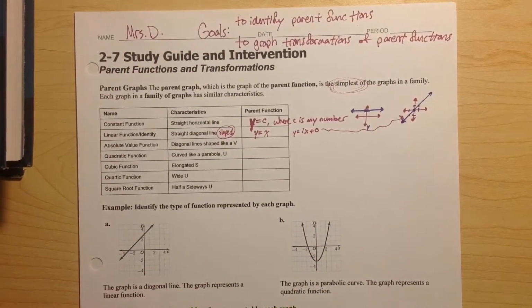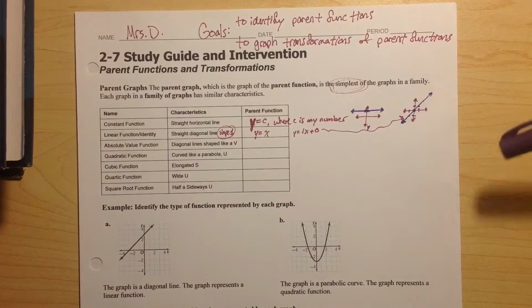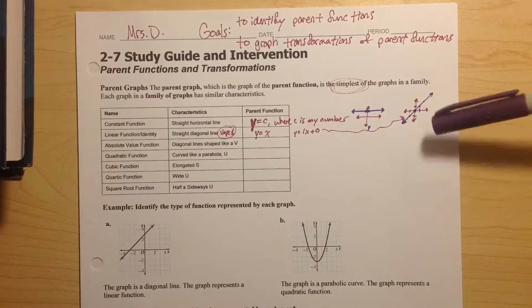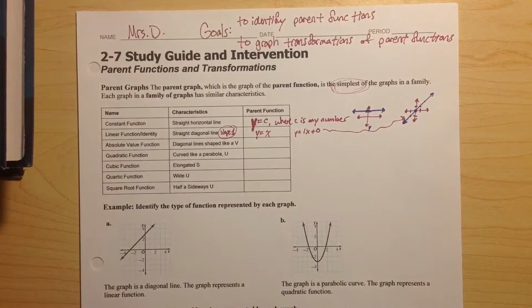That's the one that we've worked with the most, and we know that we can do a lot with a straight line, right? We could move it to a different y-intercept. We could change the slope, make it steeper, make it flatter, make it go the other direction. All those things are transformations of this parent function, the simplest form of the linear function.